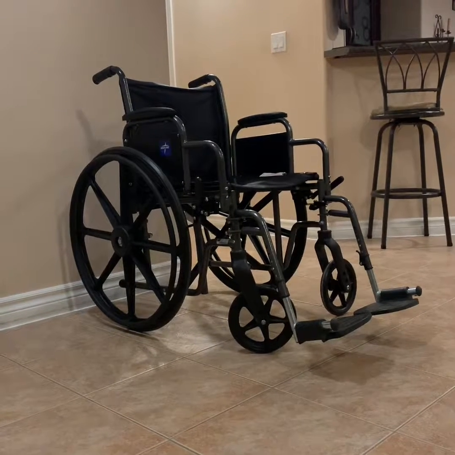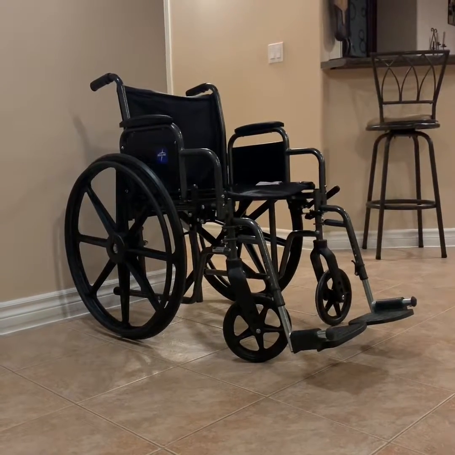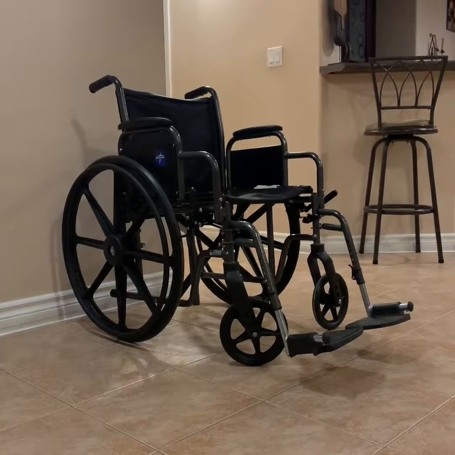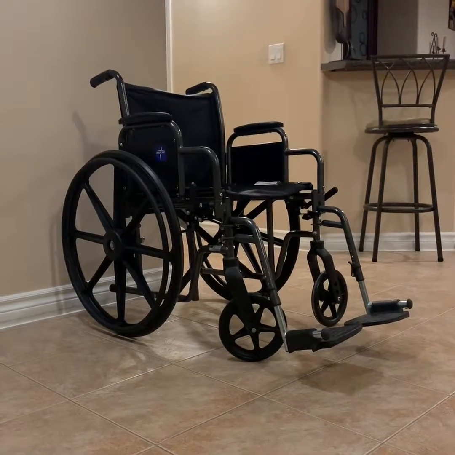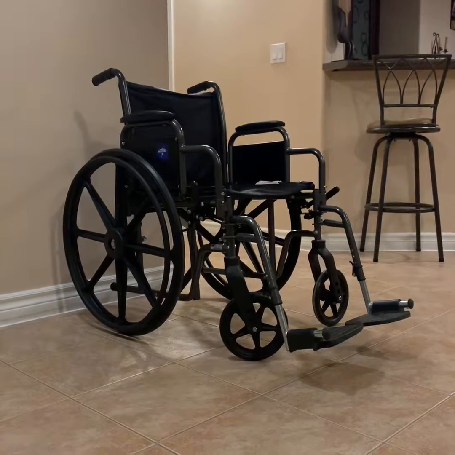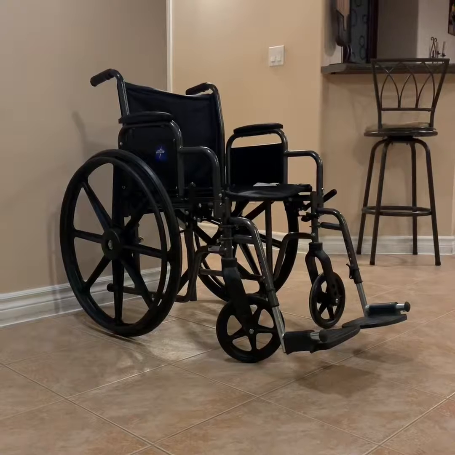A wheelchair is a type of device that allows an immobile patient to transport themselves around as a result of illness, injury, or disability. As you can see, this is a manual wheelchair. Some common injuries or disabilities that have to do with the patient being in a wheelchair are paralysis, stroke, spinal cord injuries, or MS.